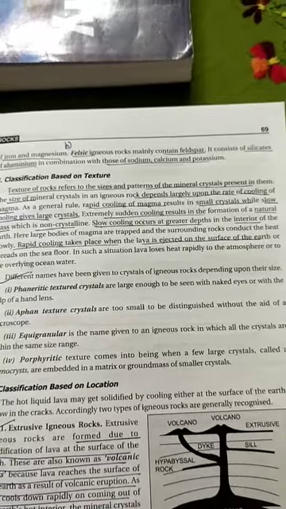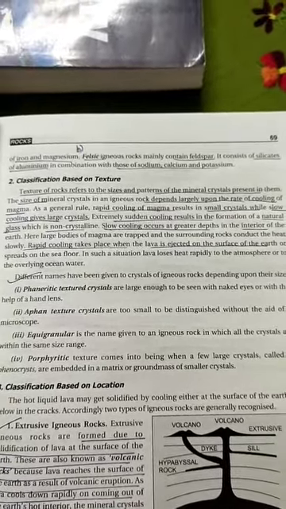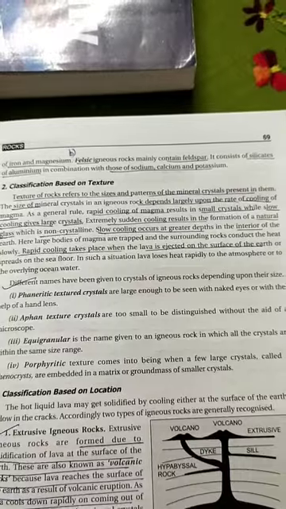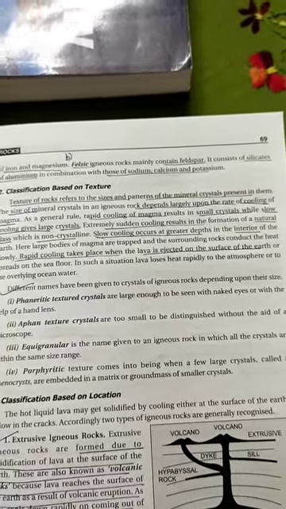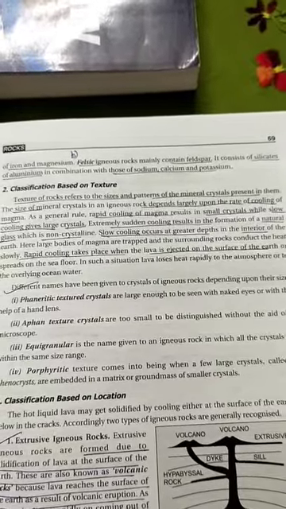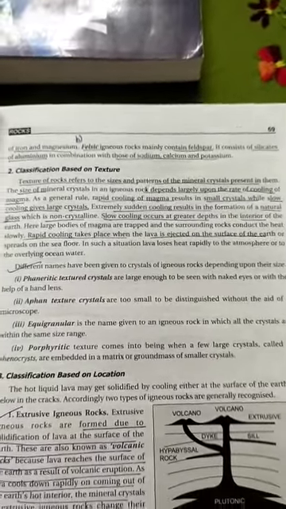Slow cooling occurs at greater depth in the interior of the earth, and rapid cooling takes place when the lava is ejected onto the surface of the earth because of the temperature change. Different names have been given here. Learn only the names, no need to learn in detail.